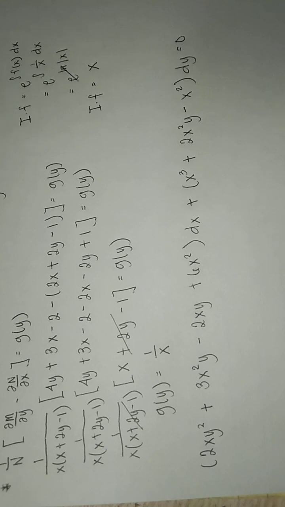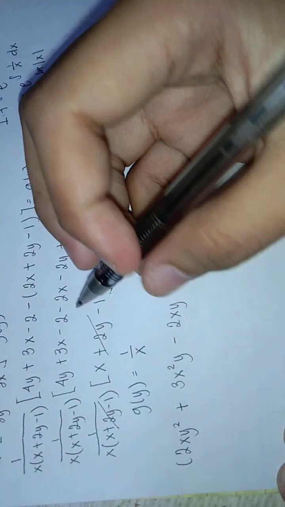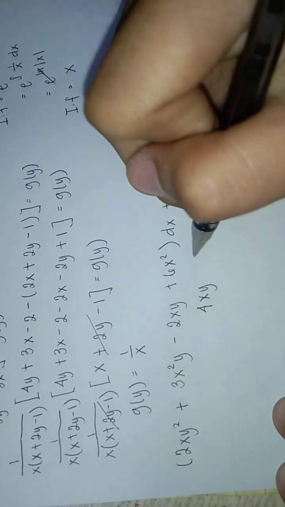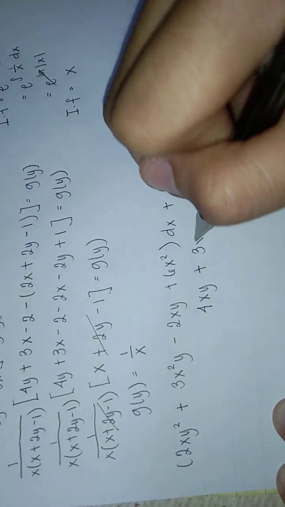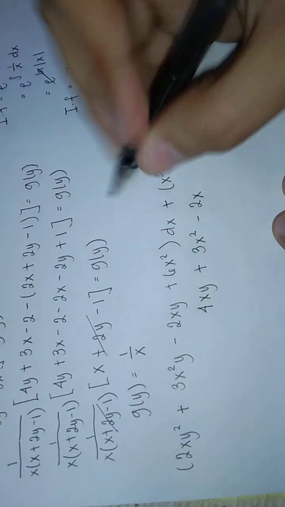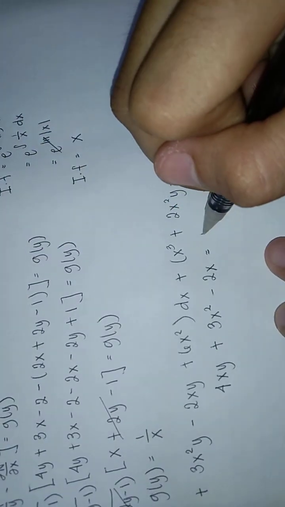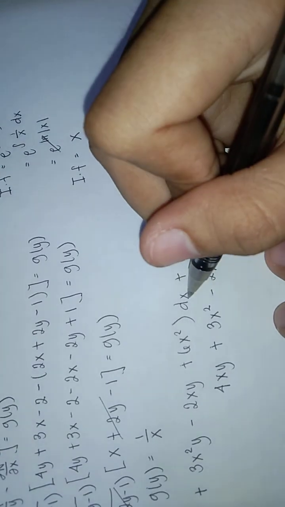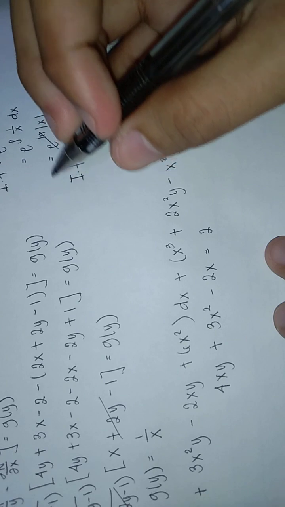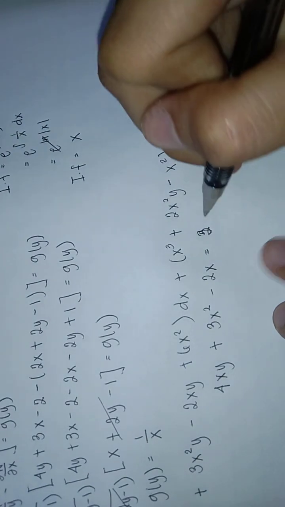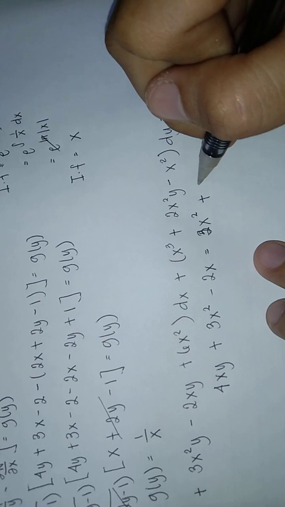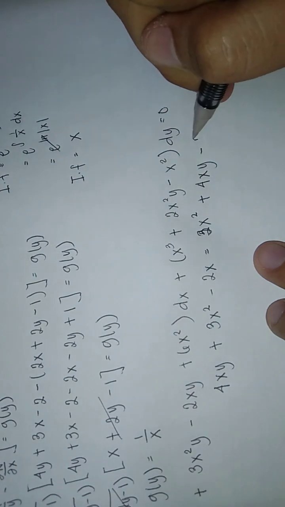Now let's test if it is now exact. The derivative of 2xy squared with respect to y is 4xy, plus 3x squared, minus 2x, is equal to, I mean, 3x squared plus 4xy minus 2x.